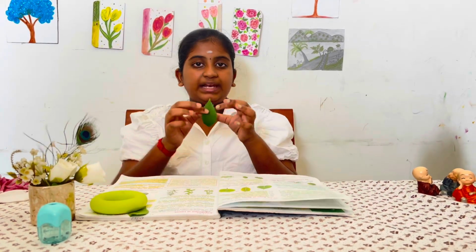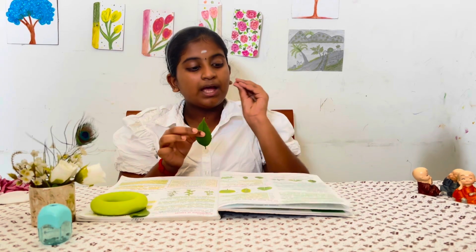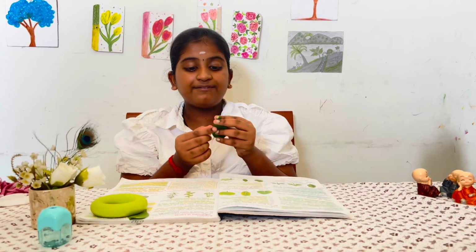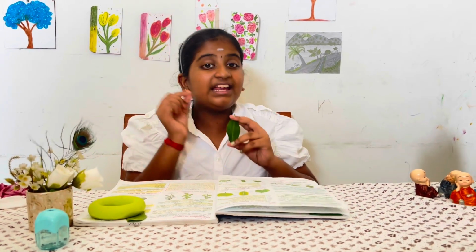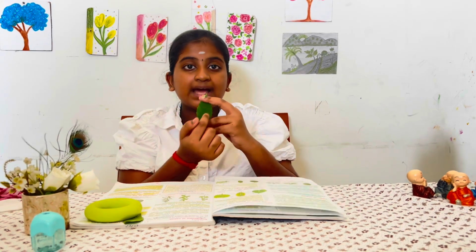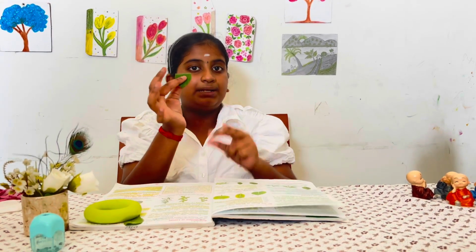So this is a compound leaf, because in a simple leaf it is not divided. It's just a plain leaf without any veins or veinlets dividing it. But in a compound leaf, the veinlets are present, dividing the entire lamina part.